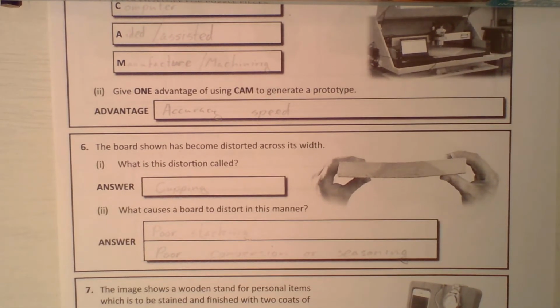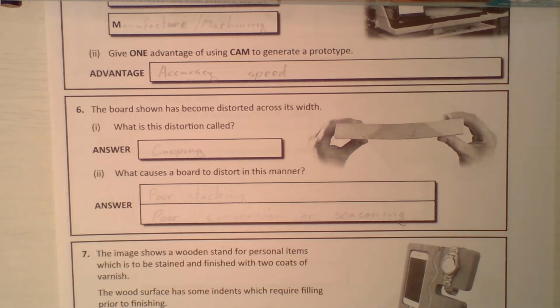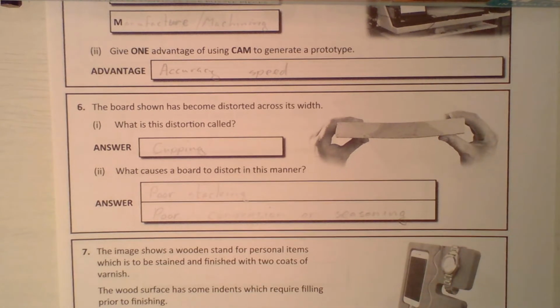Question 6. The board shown has become distorted across its width. What is this distortion called? You can see by the shape of it, it's cupping. What causes a board to distort in this way? Poor stacking or poor conversion or seasoning. So the conversion type probably would have been through and through sawing.